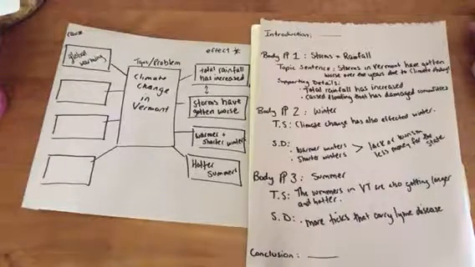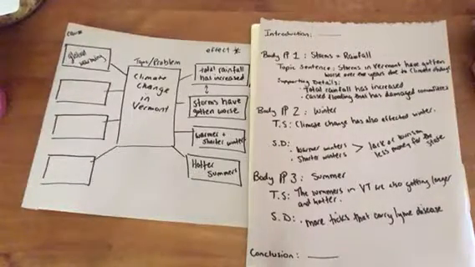So I hope this helps you think about what you want to write. I will provide copies of this to each of you so that you can hopefully write about your country that you were writing about on Tuesday, and we'll go from there. All right, hopefully this has helped you.